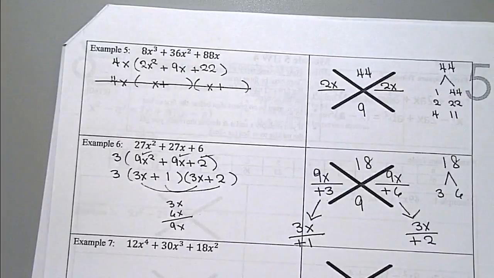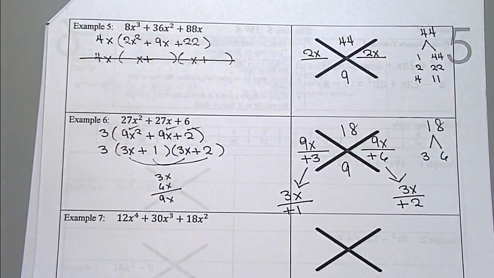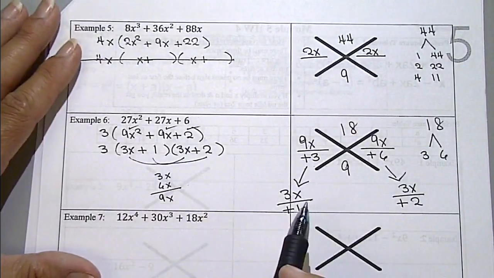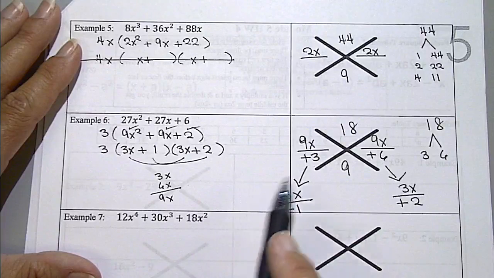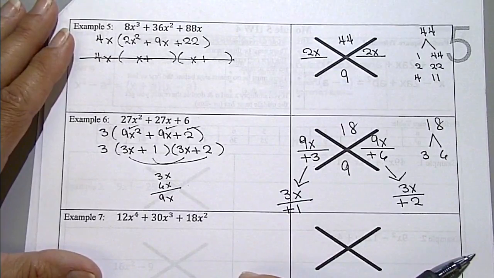Yes? In this problem, does it matter the order you put the 3 and the 6? No, over here you mean? Yeah. No. So I put the 2 first, and then I put the 1. Not at all. Yes, any other questions?